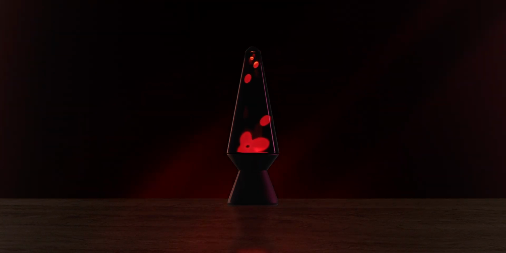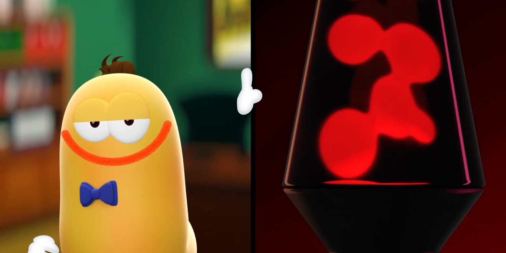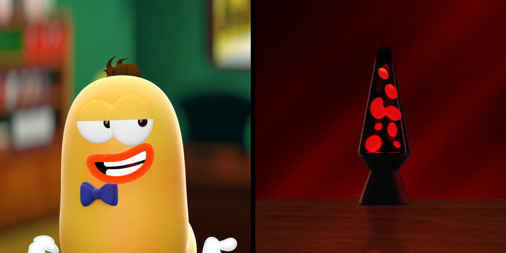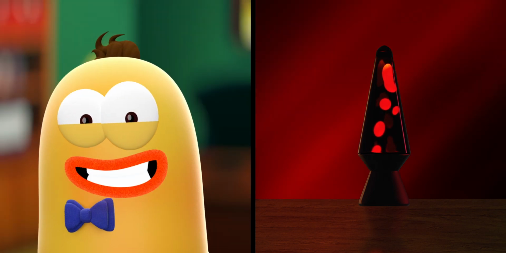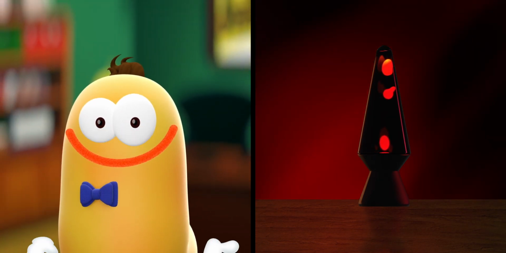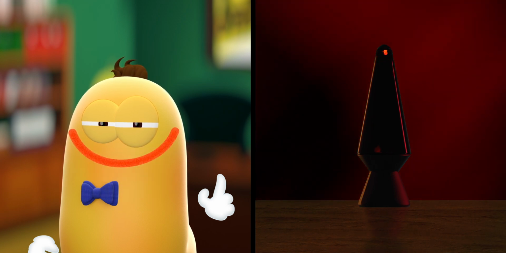Lava lamps. The psychedelic disco balls of the home decor world. They're mesmerizing. They're funky. And they're a little bit trippy. But what's the deal with those blobs? Are they alive? Do they have feelings? And why do they always seem to be doing the same dance?